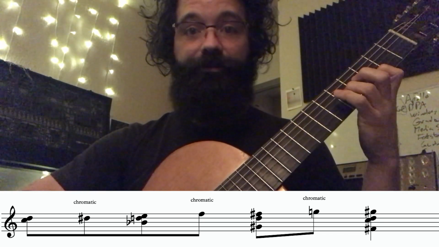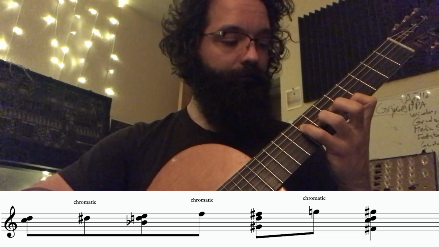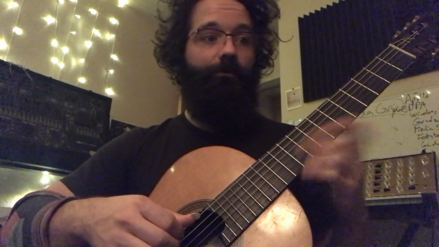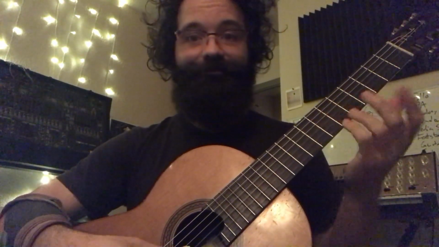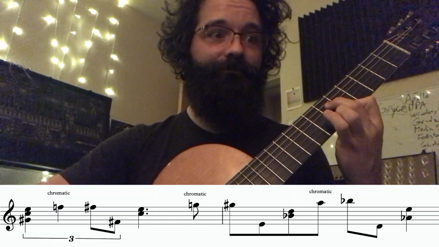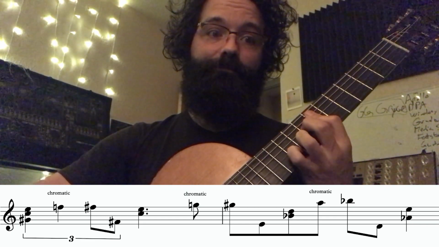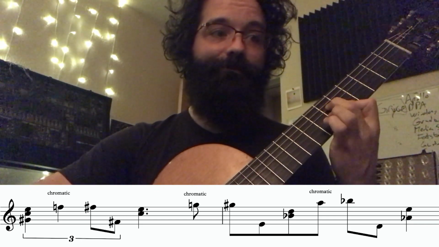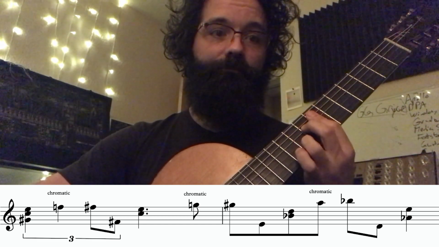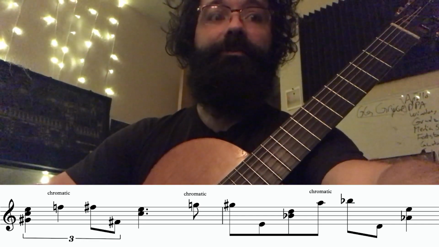I could alternate and go downwards. See? See, and that works too. So there's one more example here. I should have done one in the bass, but you can try it out. I guess I used the other elevator for this one. So that's the same idea. It's a beautiful idea. I love that sound.